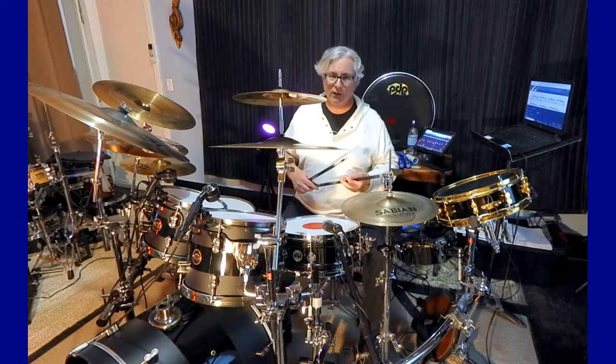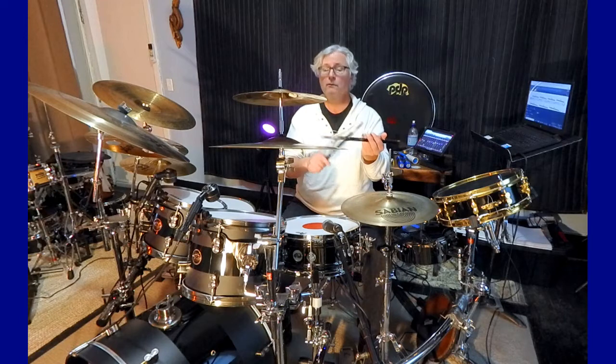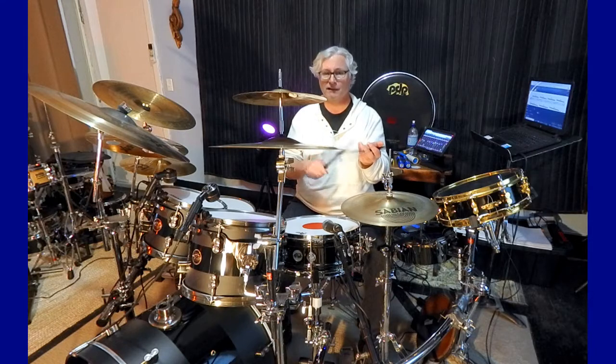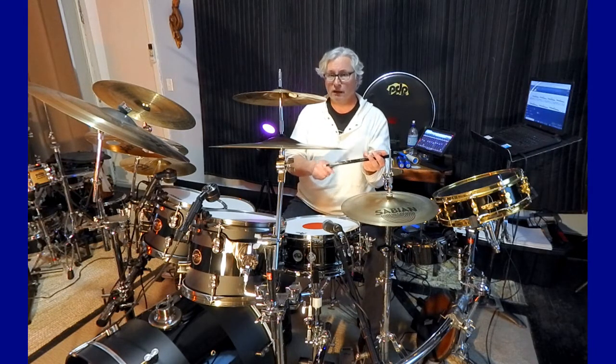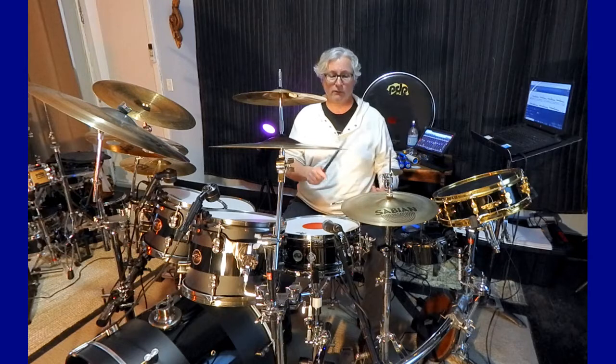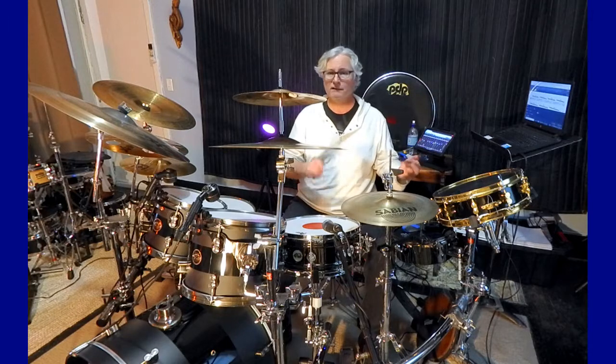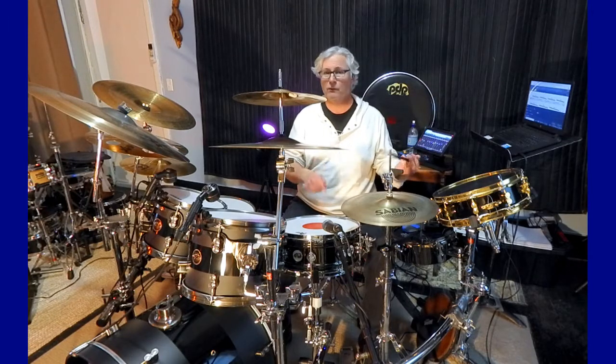So if we use the 12/8 speed to get from 1, 2, 3, 4 through 7, 8, 9, 10, 11, 12, we're going to count 16th notes on those 8th notes. 1 and 2 and 3 and 4 and 5 and 6 and 7, 8 and 9 and 10, 11, 12.